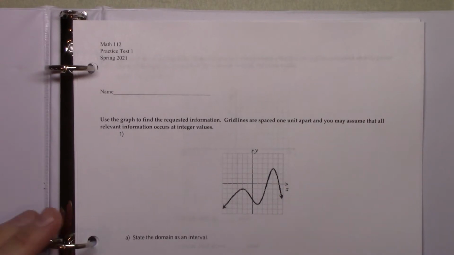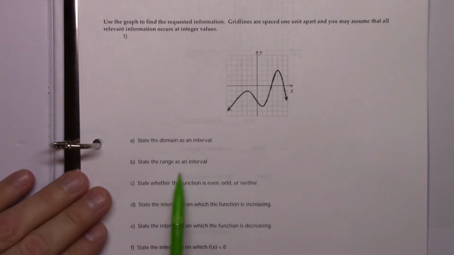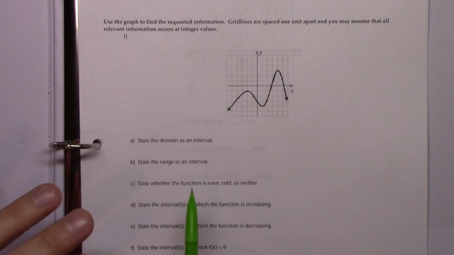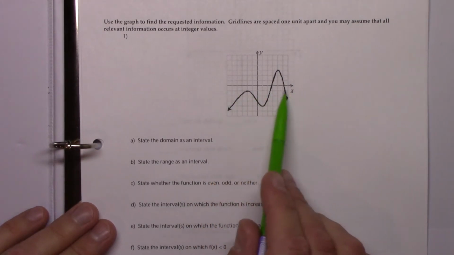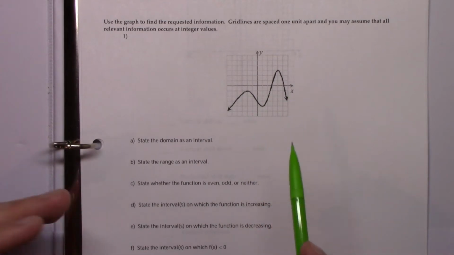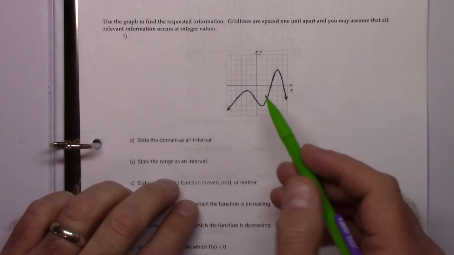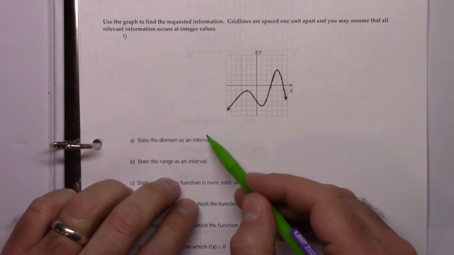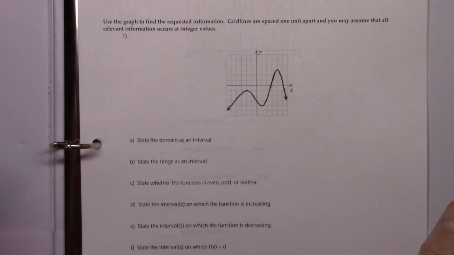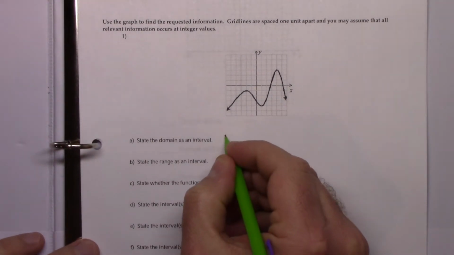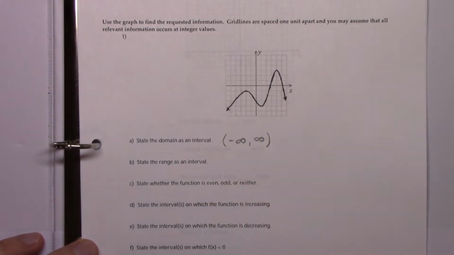So let's go ahead and start off by analyzing the graph and identifying its domain and its range. Remember that for the domain, you want to think of that as the span of x values. The range is the span of y values. Now, if you look carefully at the graph, you can see it's going to continue down to the left and down to the right forever. So there's no limitation on the domain. The domain as an interval would simply be negative to positive infinity.